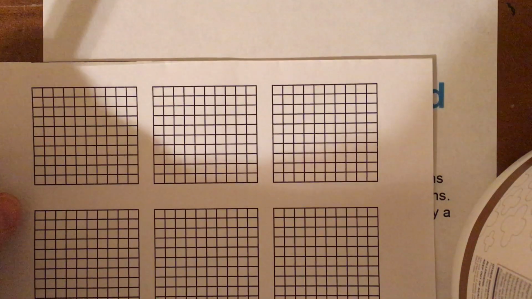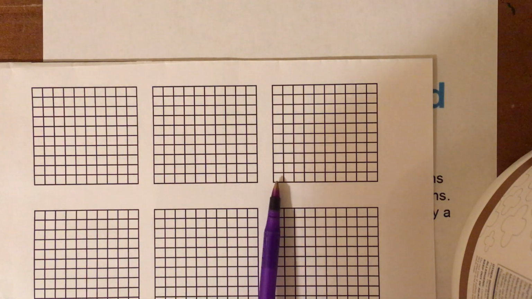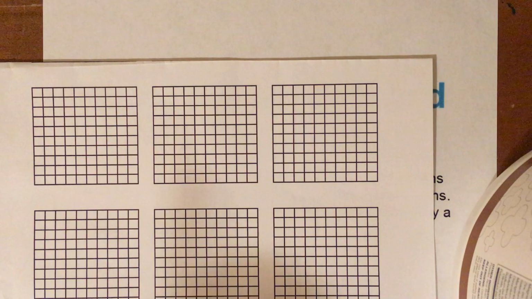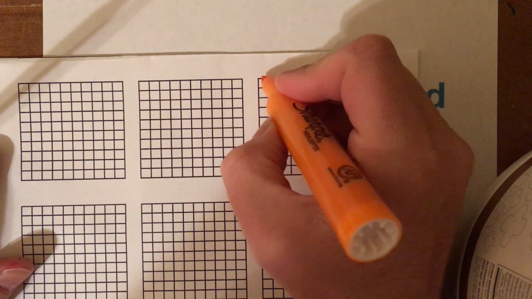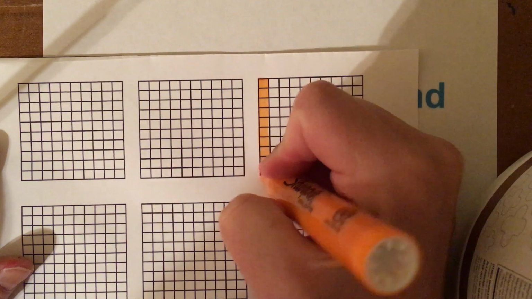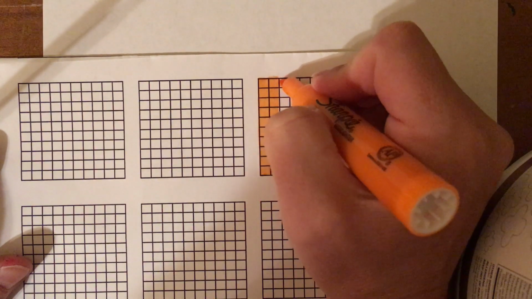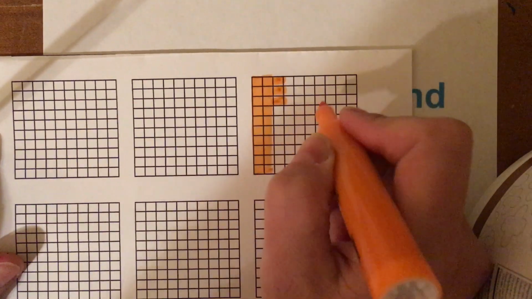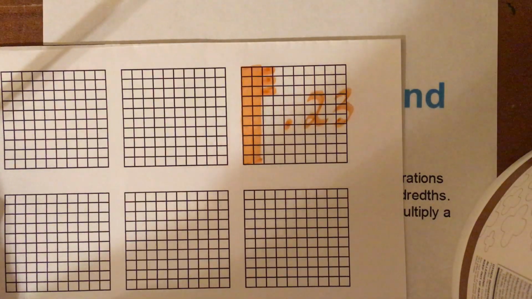To review prior knowledge, you know each block represents a hundredth. So we have a hundredths grid. So for example, if I colored in 10 hundredths, I have 1/10, 2/10, and 1, 2, 3 hundredths for a total of 23 hundredths.